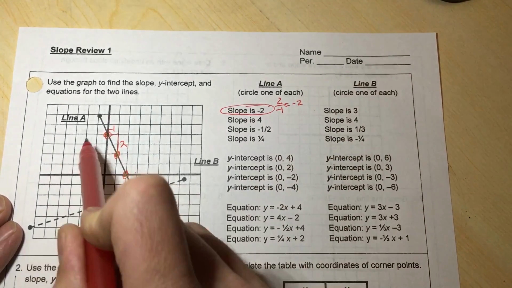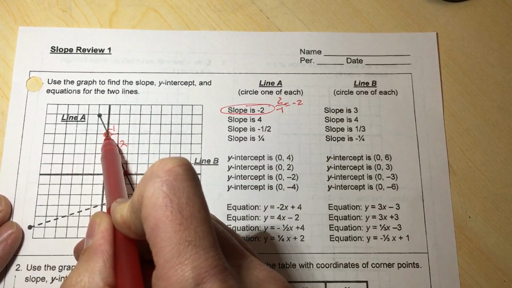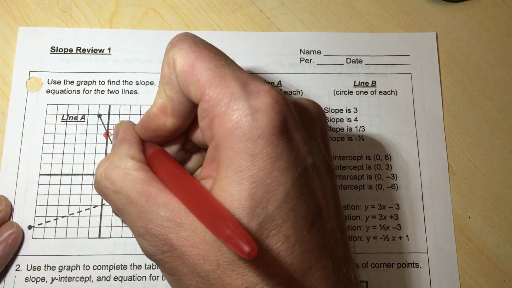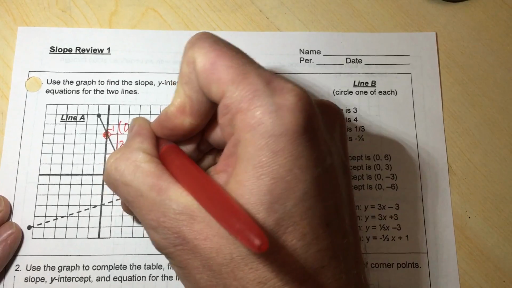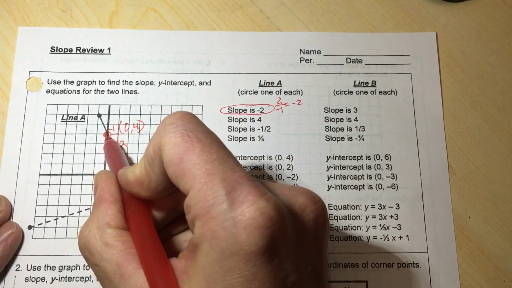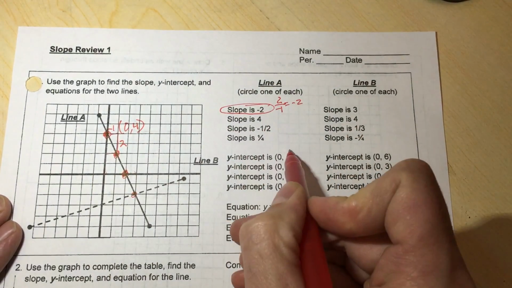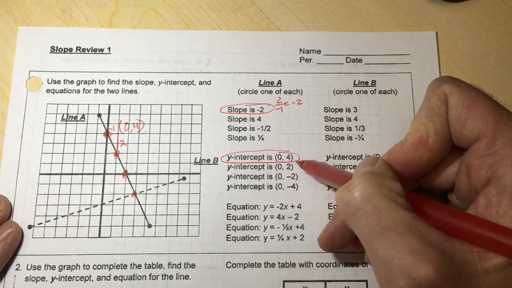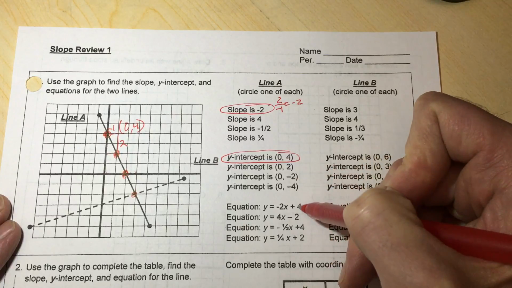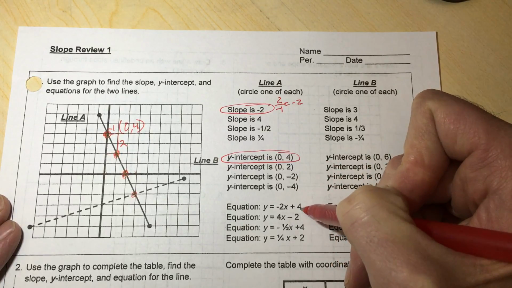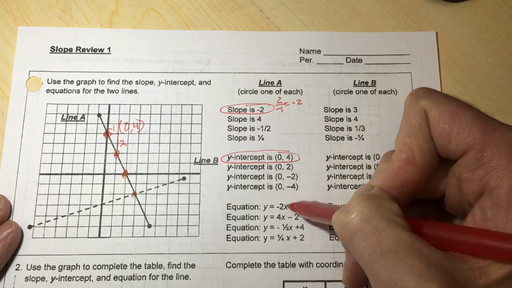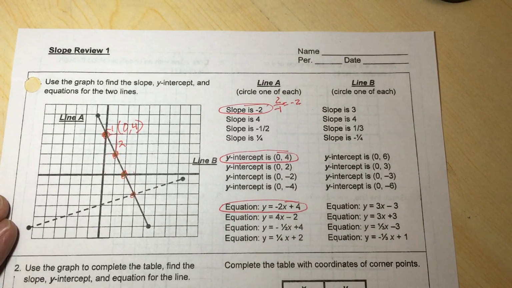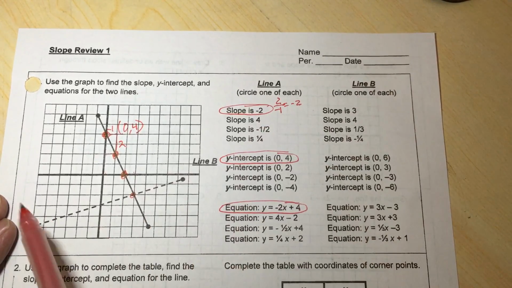Okay. So our second one on line A, we're going to look over here. We have where it crosses the y-intercept, or the y-axis. We have a 0, 4 is our point, and we're going to look down here. We're going to go, oh, there's 0, 4 right there. And since we know both the slope and the y-intercept, we can look down at our equation, and we're looking for a y-intercept of +4 and a slope of -2, and our equation is y = -2x + 4.